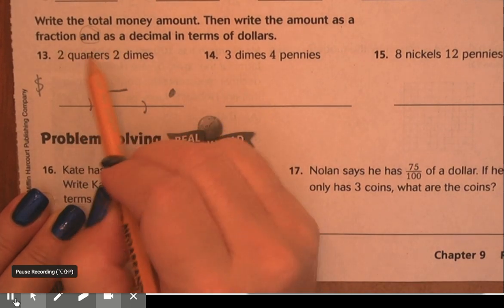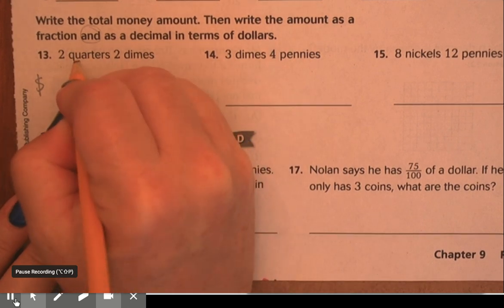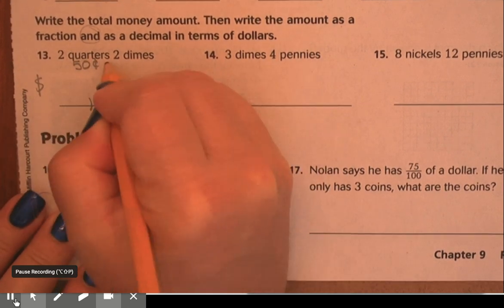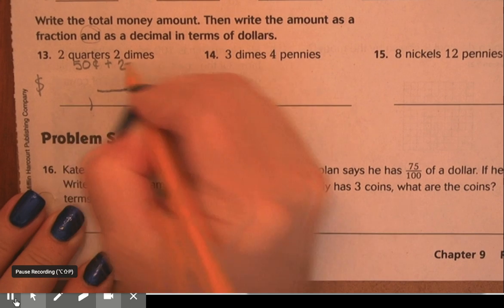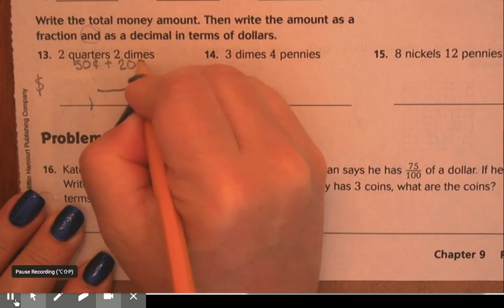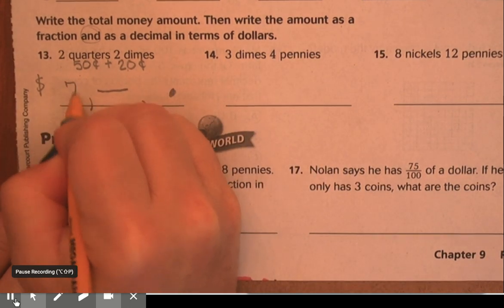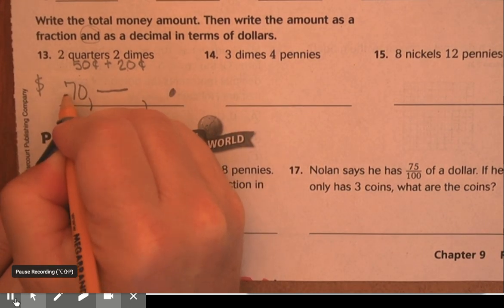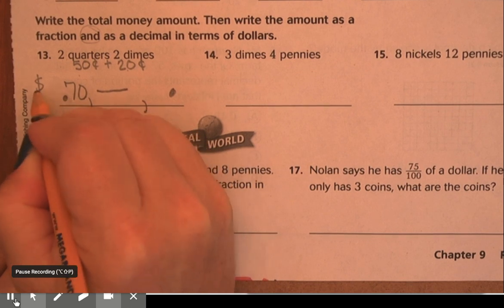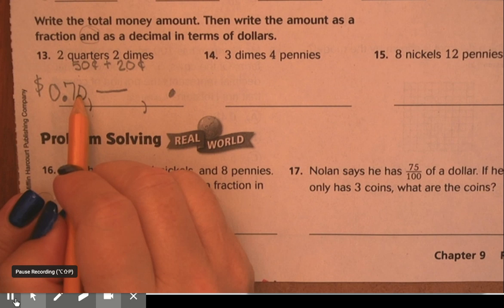So we have 2 quarters and 2 dimes. 1 quarter is 25. 2 quarters is 50 cents. Plus 2 dimes. That's a 2 in the tenths, which tells me it's 20 cents. So 50 plus 20 is 70 cents, not dollars. So make sure you put a dollar sign, a 0, and then a decimal point. And that is telling you you do not have a full dollar.